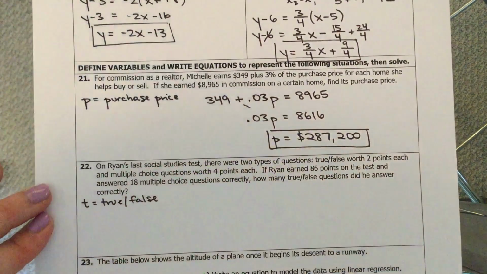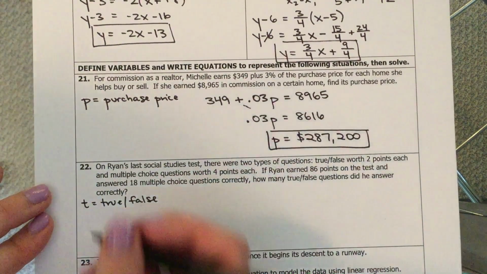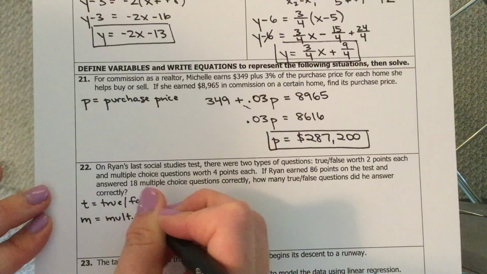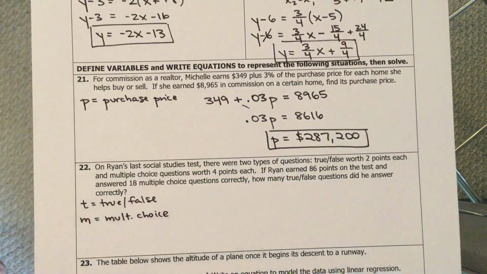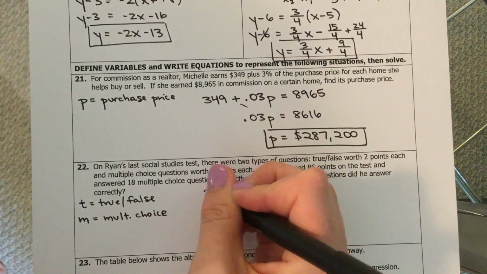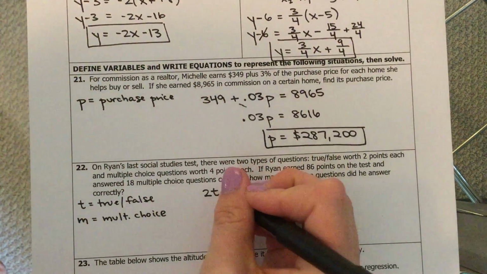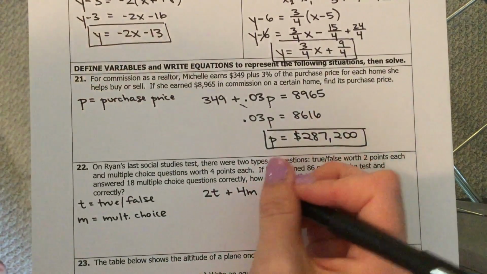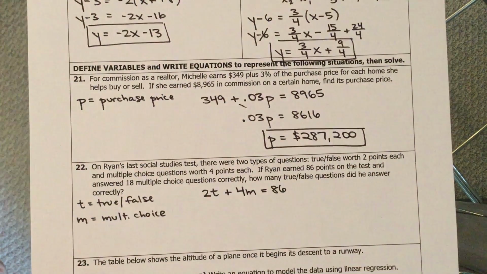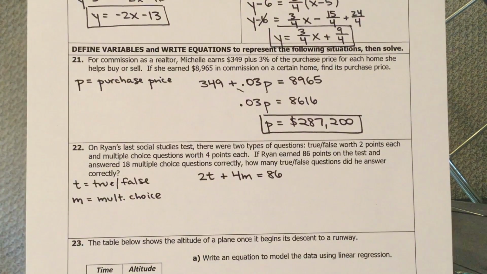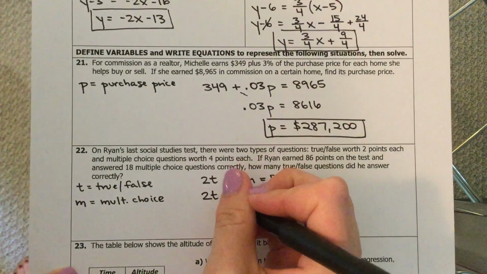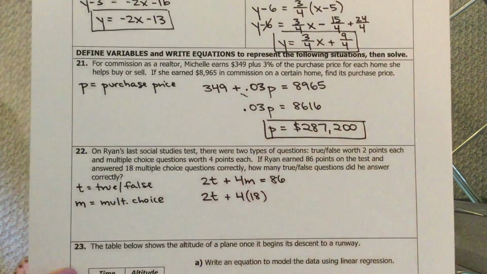So T is the number of true-false questions he answered correctly. We'll use M as the number of multiple choice that he got correct. Okay, so true-false are worth 2 points each. So 2 points times each one he got correct, plus, and then multiple choice are 4 points each. So 4 points times each one he got correct. And we know he earned 86 points. Okay, so initially the equation is going to look like that. They also mentioned that he got 18 multiple choice questions correct. Okay, so we've got 2T because we don't know T yet, but we do know that 18 of these were correct.